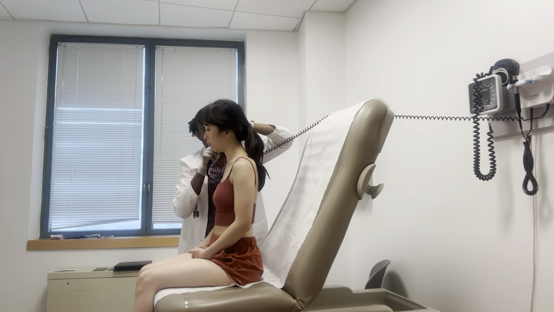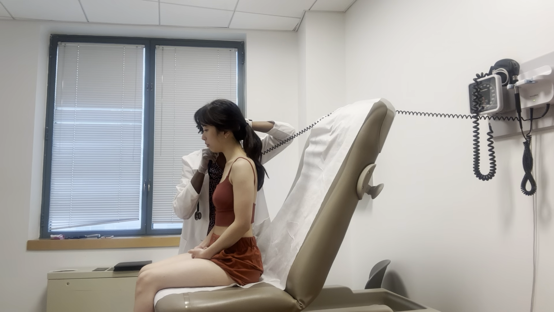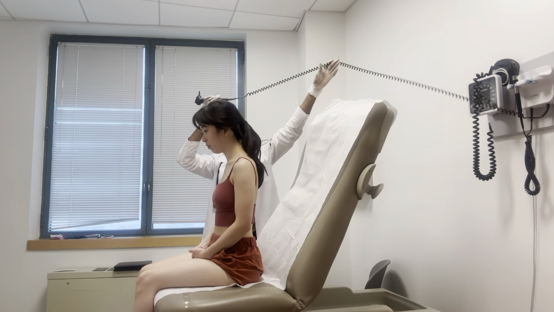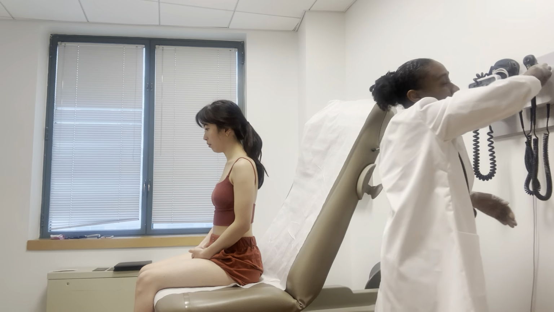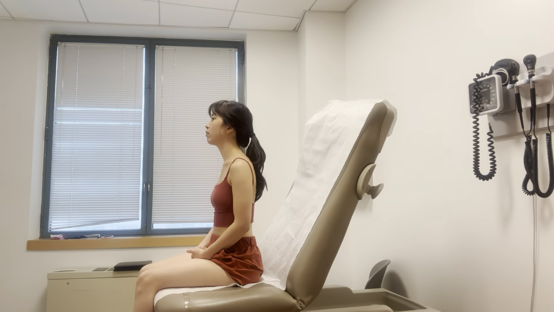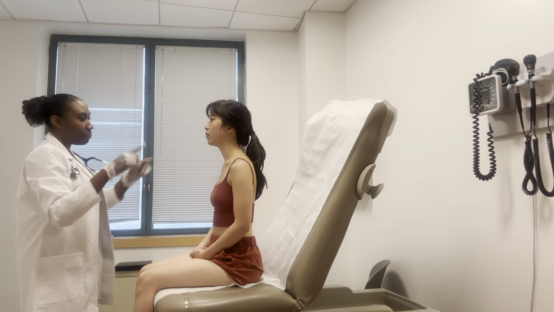Auricle up and back. Okay, cerumen is 10% in the right ear. Tympanic membrane is visualized and it's pearly gray. Pars flaccida present and intact, and cone of light is at 7. No edema, no swelling, no redness was noted. Okay, no scarring noted in bilateral ears.